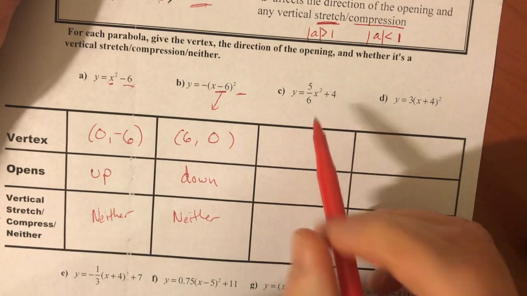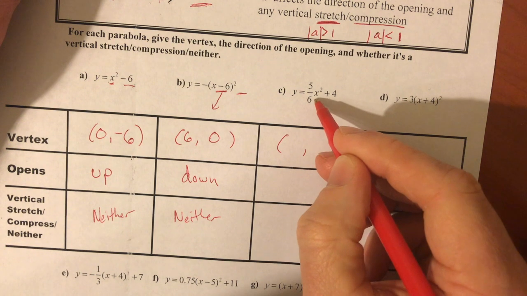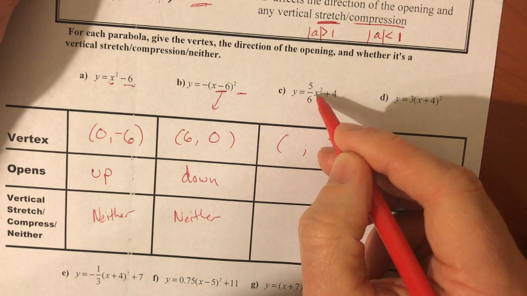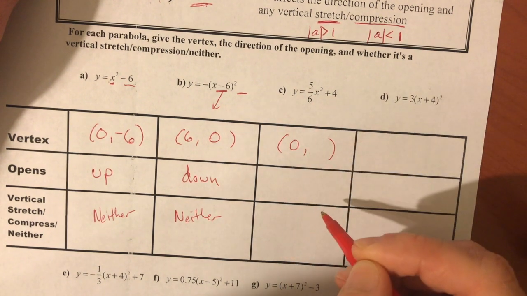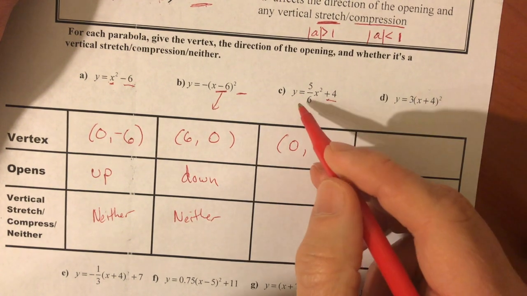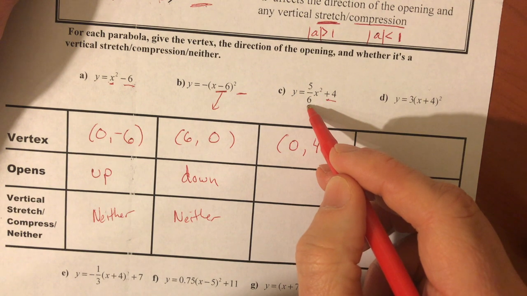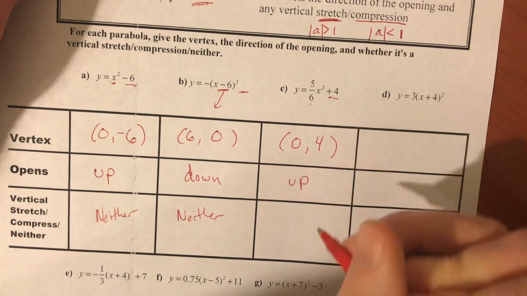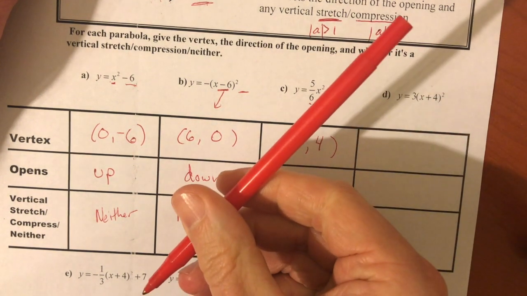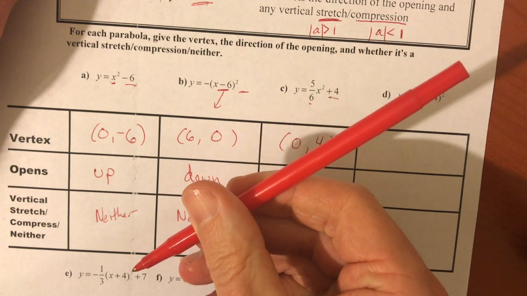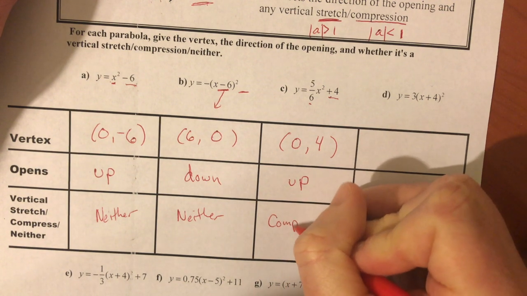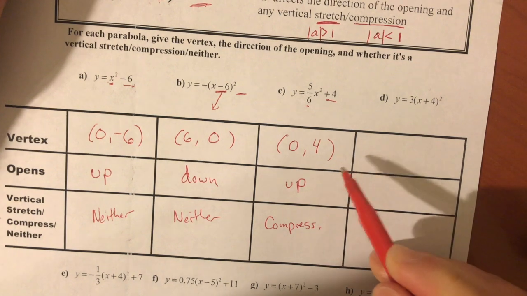So first, the vertex, we haven't added or subtracted anything to the inside before we square it, so there's no parentheses, so we haven't shifted it left or right at all. It's at 0, but straight up 4 units, so (0, 4). That coefficient out in front, 5/6, is positive, so we would be opening up, no reflection over the x-axis. And 5/6 is less than 1, so if you think of a slope of 1, 5/6 would be slightly flatter, which would make a wider parabola, or as we call that, a vertical compression. It's been kind of squashed, making it look wider.